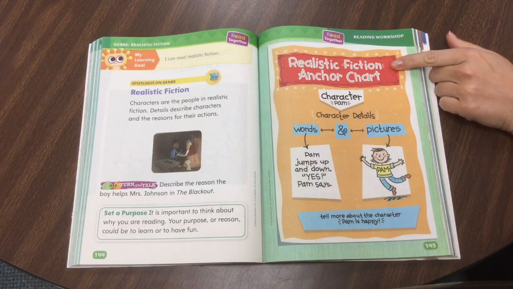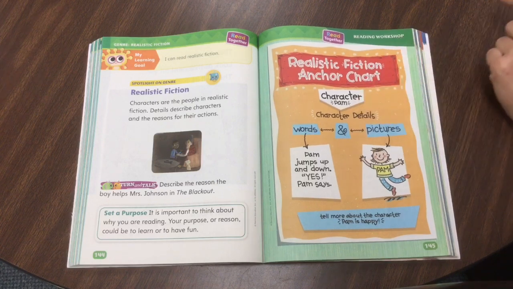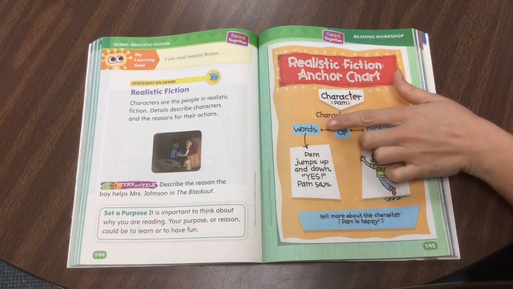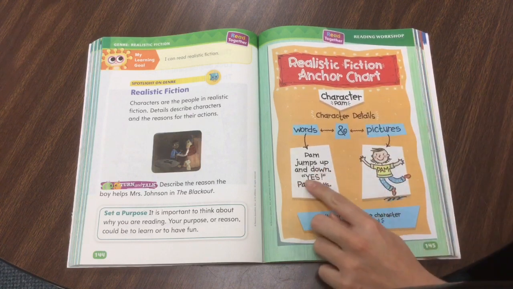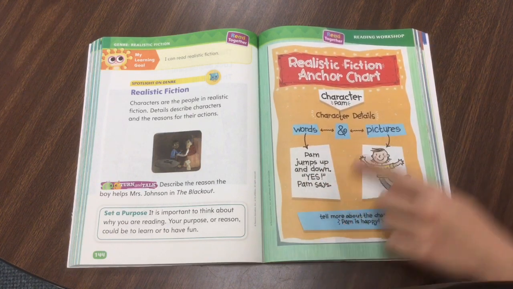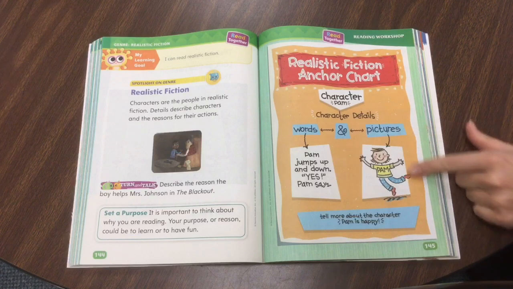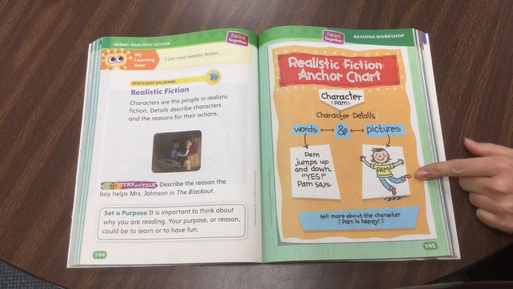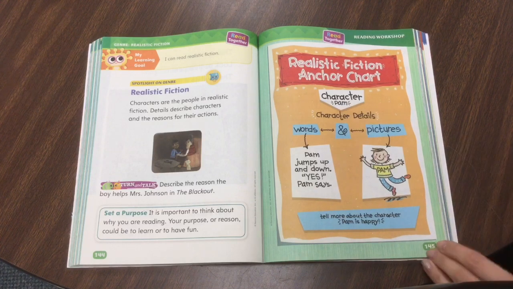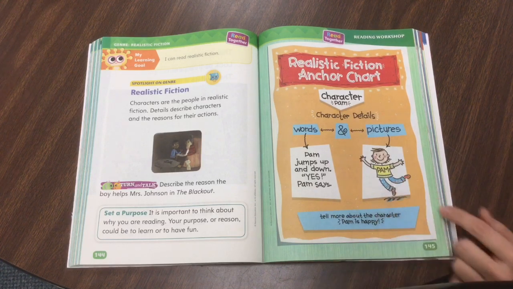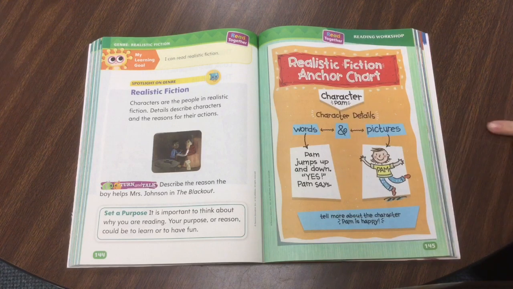Realistic fiction anchor chart. Characters: Pam. The character and details. Words that describe Pam are "Pam jumps up and down." Yes, "Pam says." And pictures describe Pam. Here's a picture of Pam. Tell more about the characters. Pam is happy. So in realistic fiction, you have people that seem real, characters that seem real, and they are doing events that seem real in a real place.